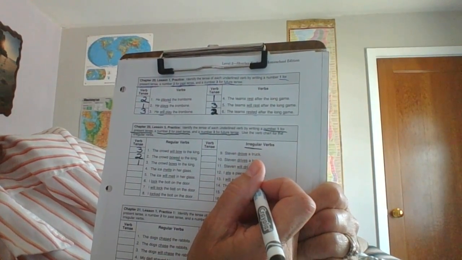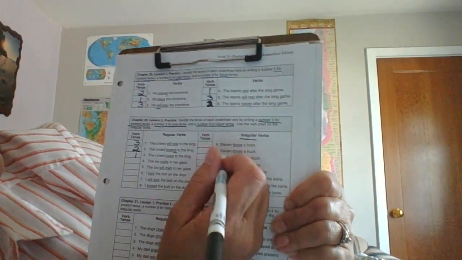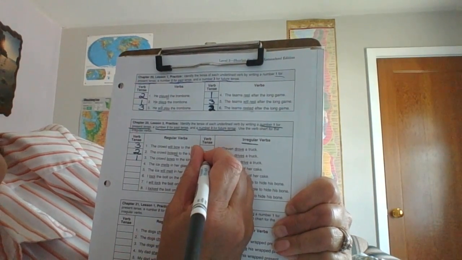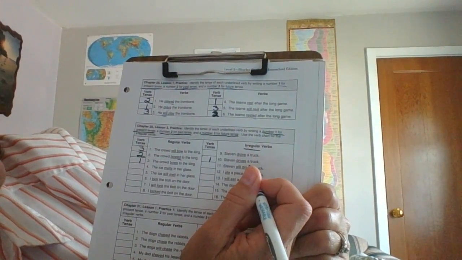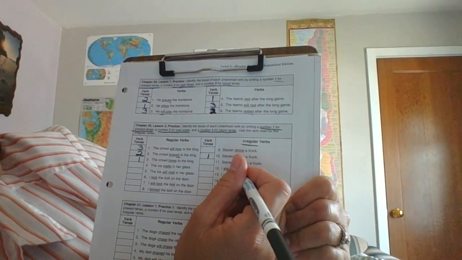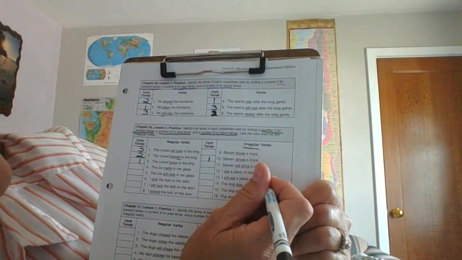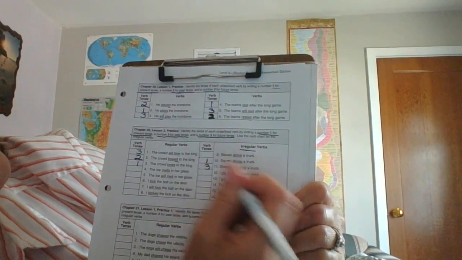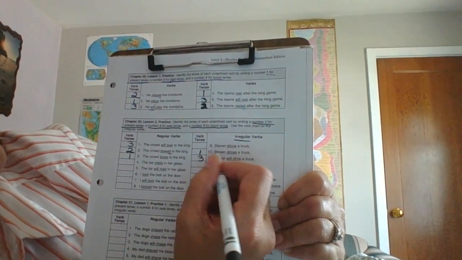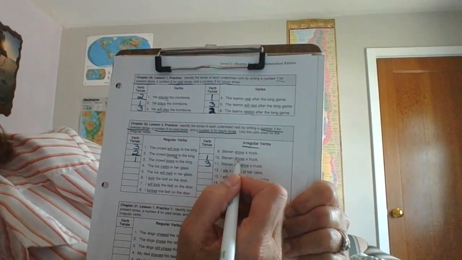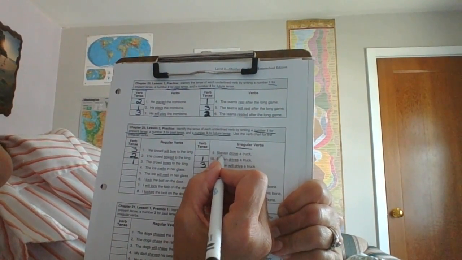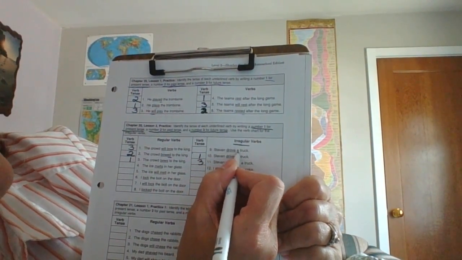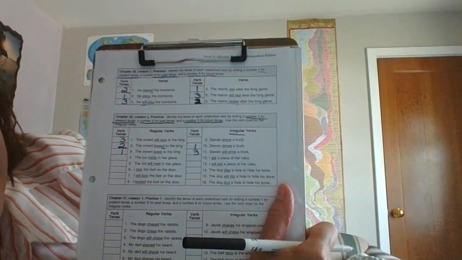Let's go ahead and read number 10. Stephen drives a truck. Stephen drives a truck is a present tense. That's happening right now. Stephen will drive a truck. That's future tense. I'm going to put number 3 for future tense. And now it's even more clear than ever. It probably was clear to you before too. Stephen drove a truck. That must be past tense.